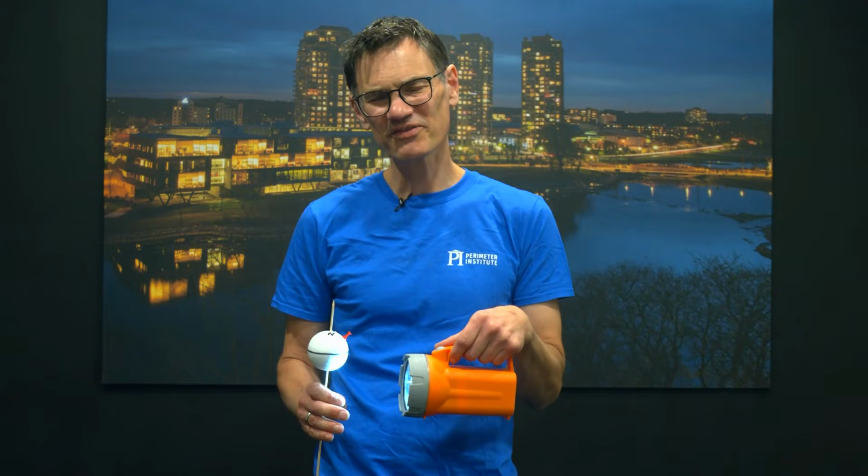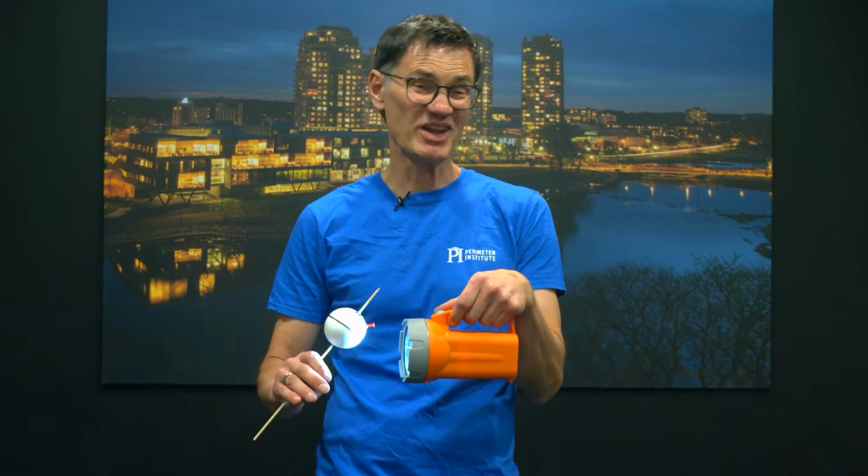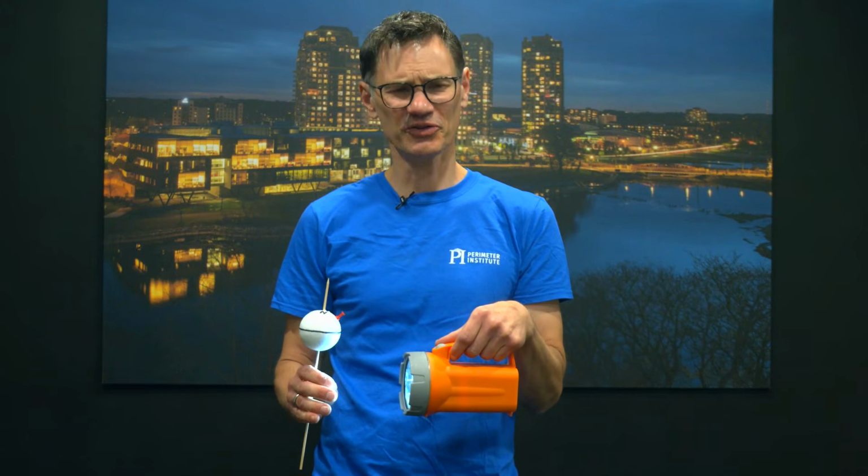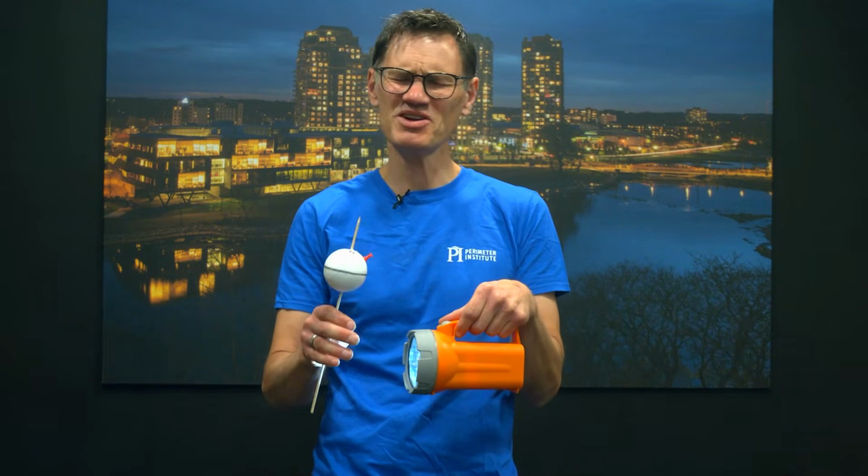Make sure students keep the flashlight still when they tilt the ball. If they move it, it could distort the results. Also, make sure students tilt the skewer toward the flashlight and not to either side of it.